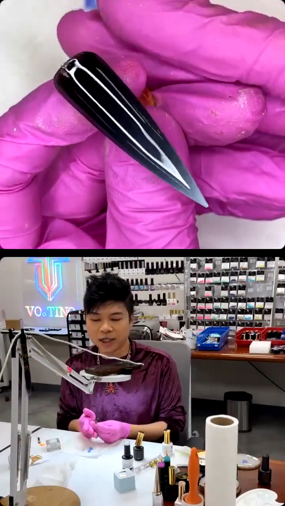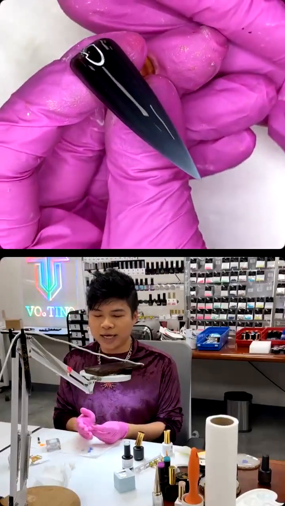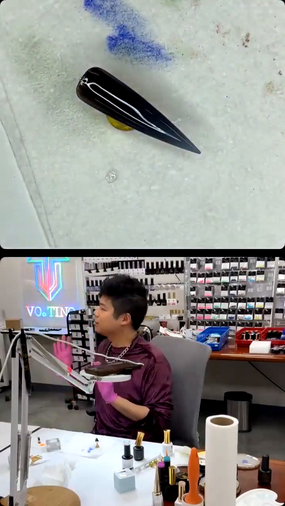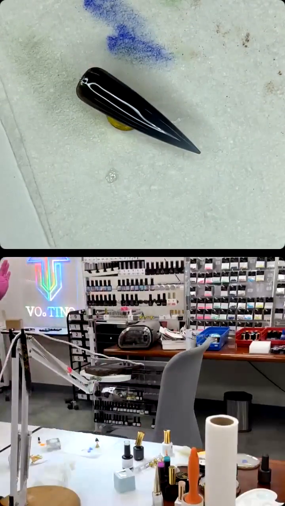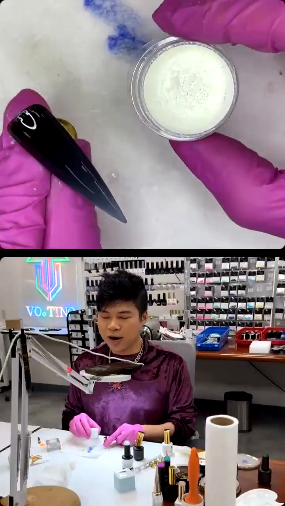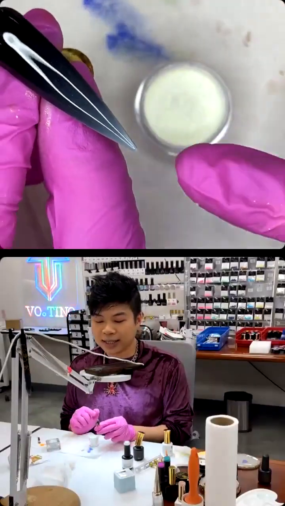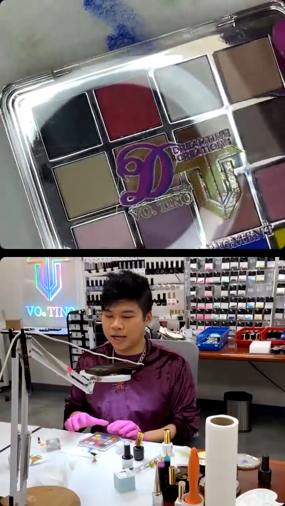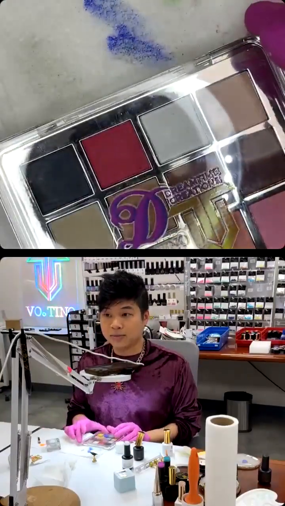I have no direction. The reason why I do this: I have white super pigment. This one I use as a tinting agent. This white is different. This white doesn't disappear into color. It's a solid white.